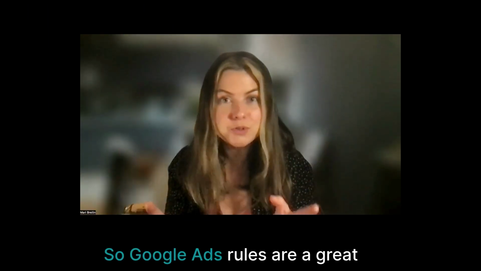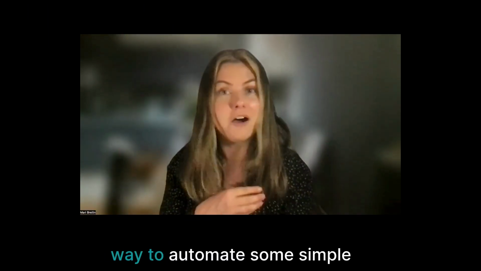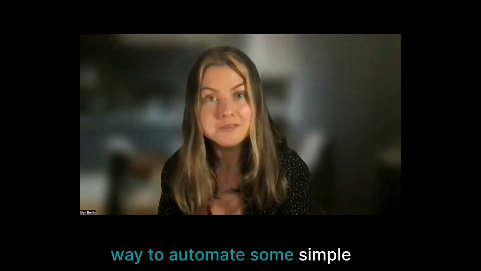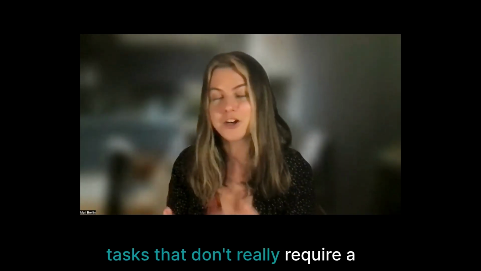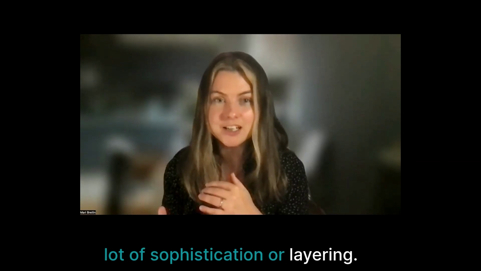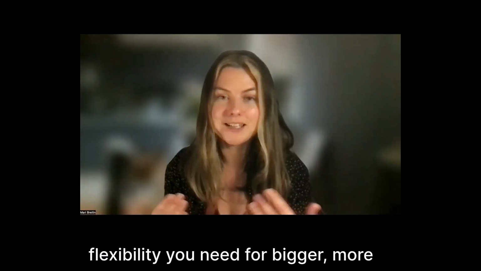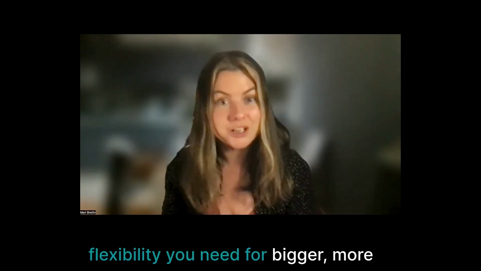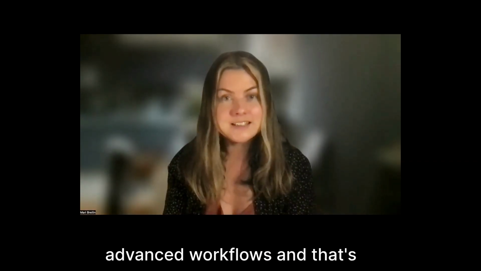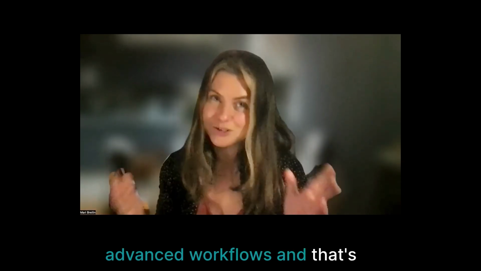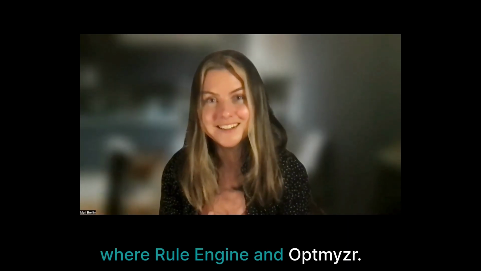So Google Ads rules are a great way to automate some simple tasks that don't really require a lot of sophistication or layering. Fantastic for quick changes, but they don't always give the flexibility you need for bigger, more advanced workflows. And that's where Rule Engine in Optmyzr comes in.